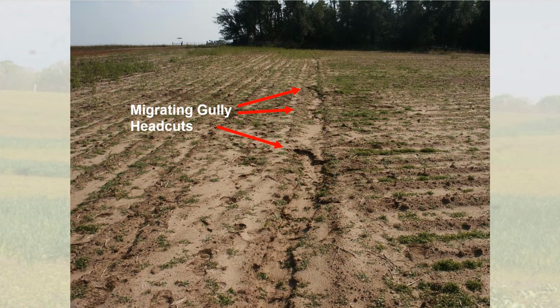Head cuts or kick points, however you want to call them, are always, or almost always, the beginnings of a gully, both ephemeral and classic. This is an accelerated erosion when there is an abrupt change in elevation, like in the lower right picture.